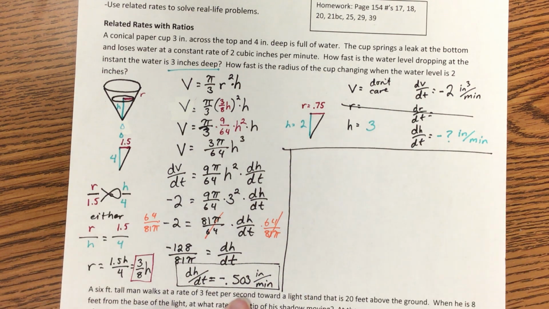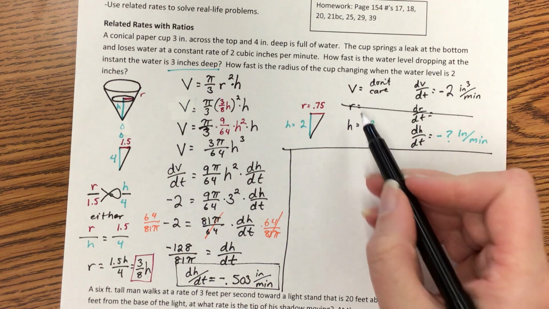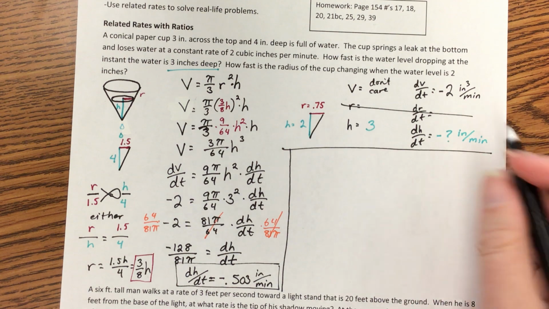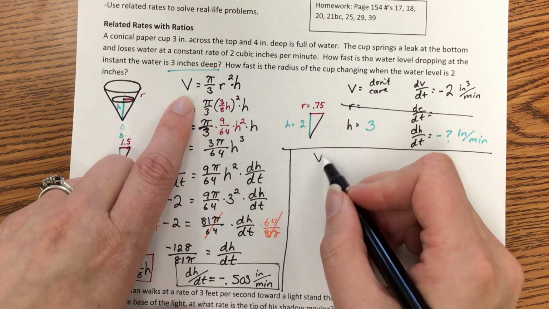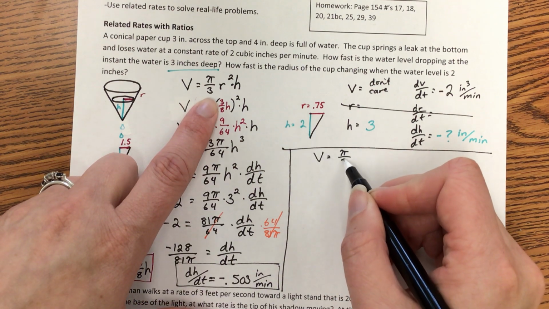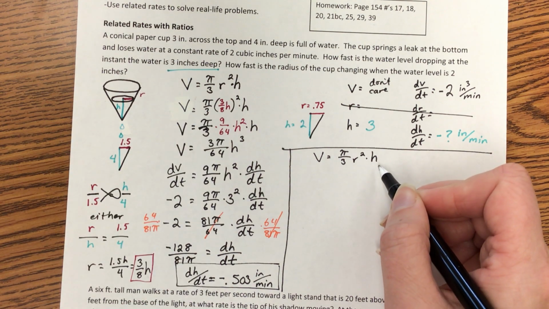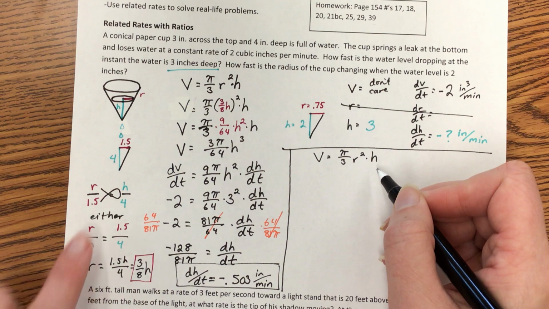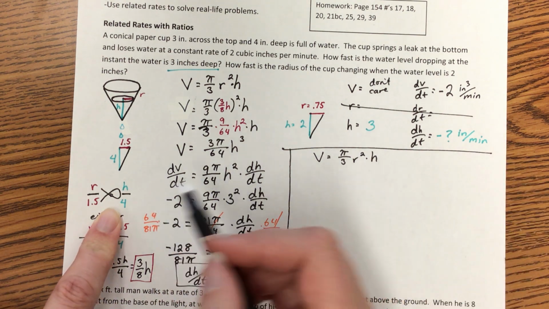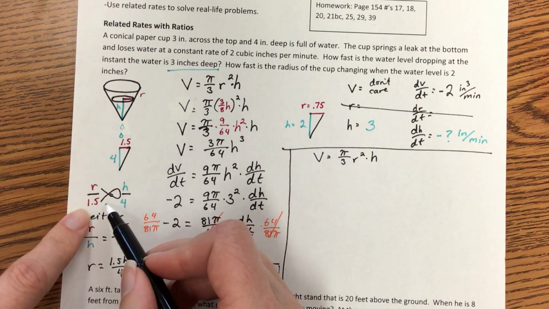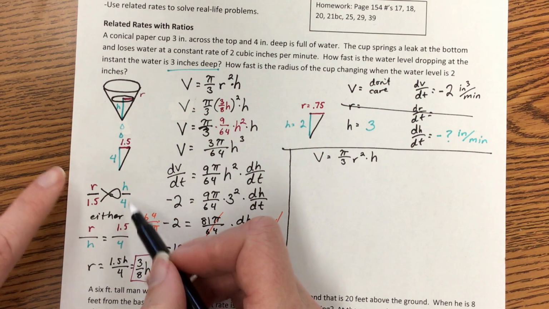All right. So the volume still has dV/dt equals -2. r is 0.75, and we want to know what is dr/dt. Okay. The issue is that we have to go back to our original formula, and we have to get rid of h this time. That means we need to get h by itself from over here. So this is going to be kind of the opposite. Instead of doing r is 1.5 times h divided by 4, we are going to solve to get h by itself.